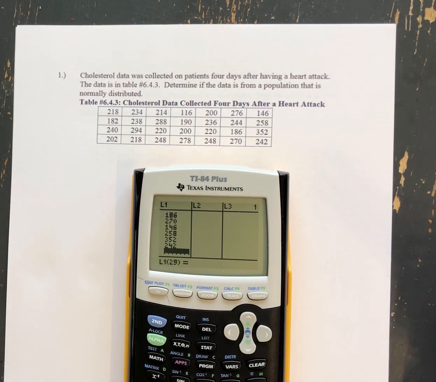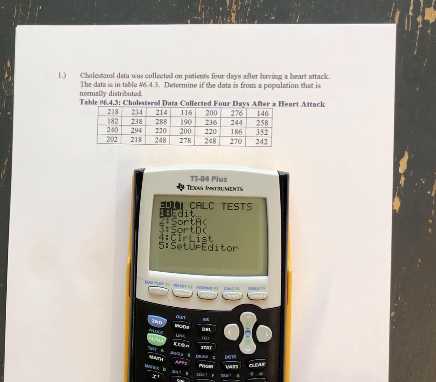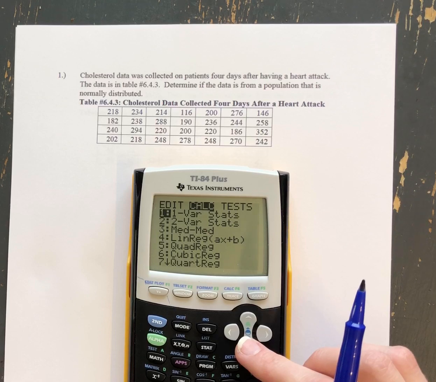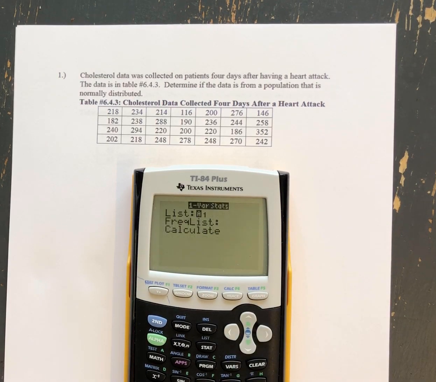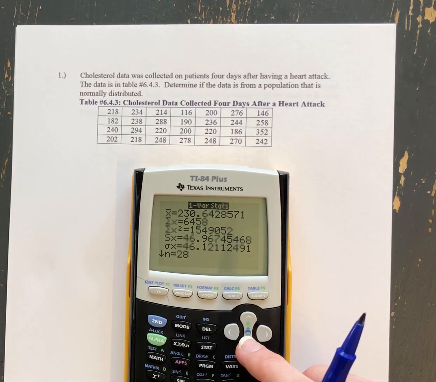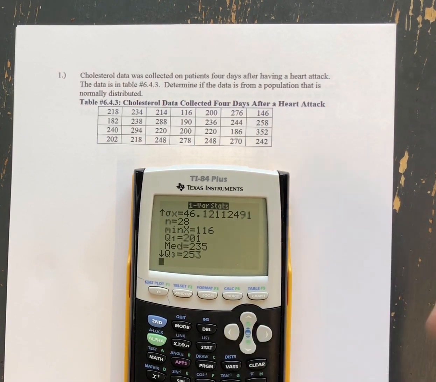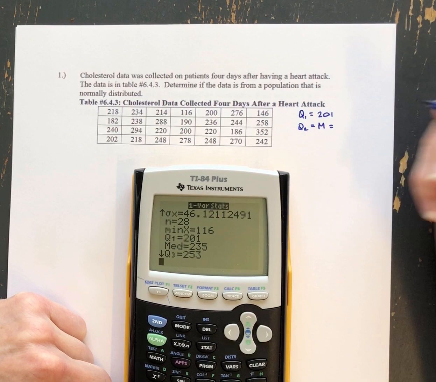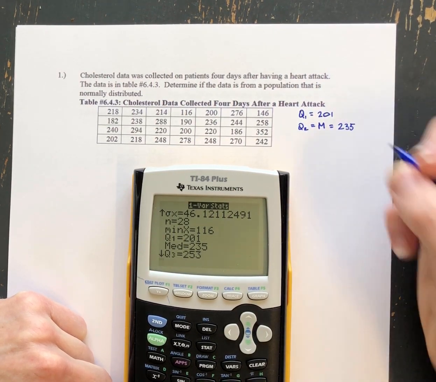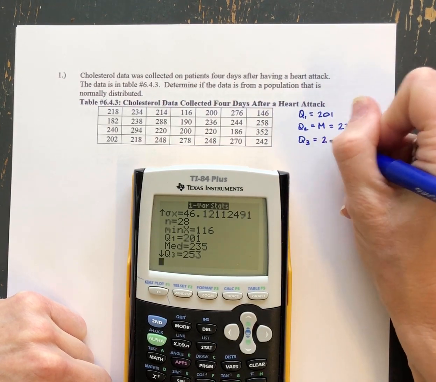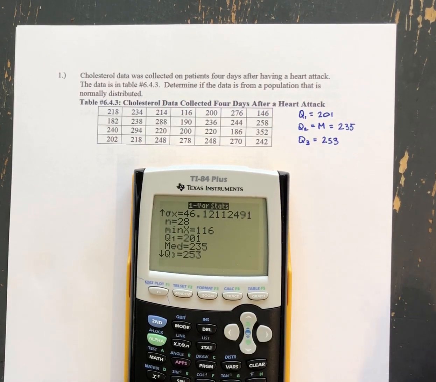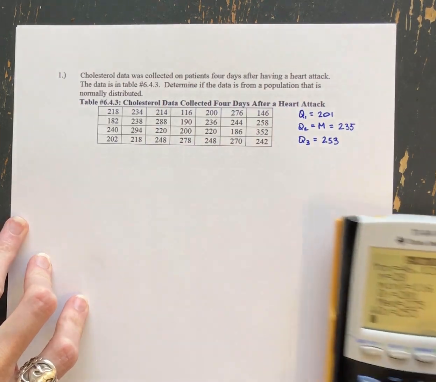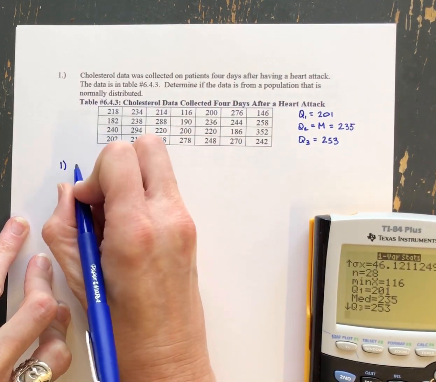Once you've got all of your data values entered into your list, you're going to hit stat. Eventually, when we check for outliers, we're going to need the quartiles, so we're going to find those right now and just jot them down. Under calculate, 1-Var Stats, we're going to scroll down and get our quartiles. Q1 was 201. Q2, which is the same as the median, is 235. And Q3 is 253. We'll need those when we calculate potential outliers. So the first thing that we're going to do to check for normality is a histogram.